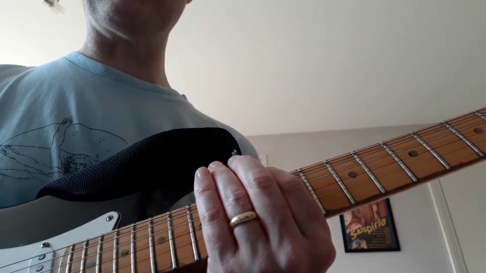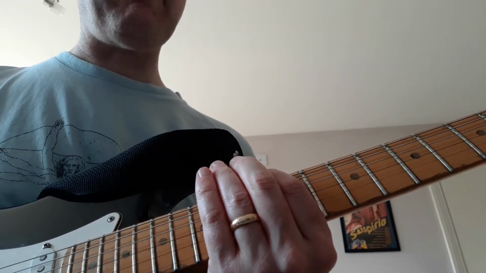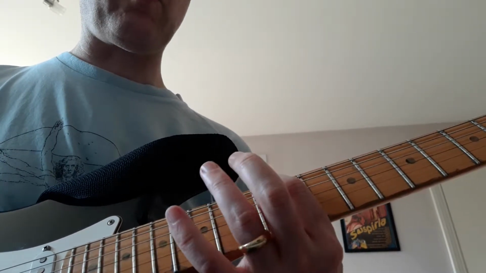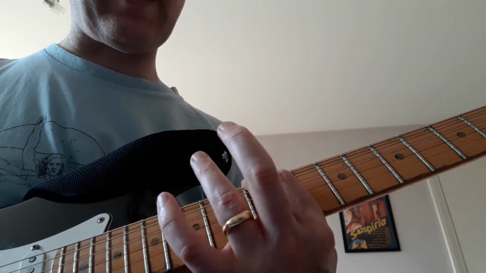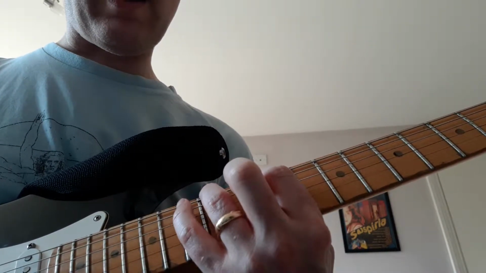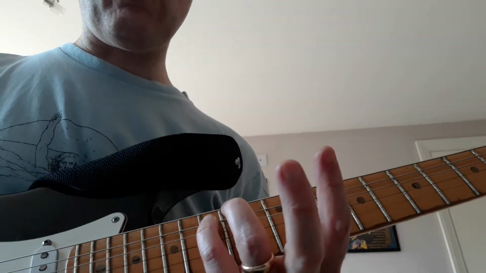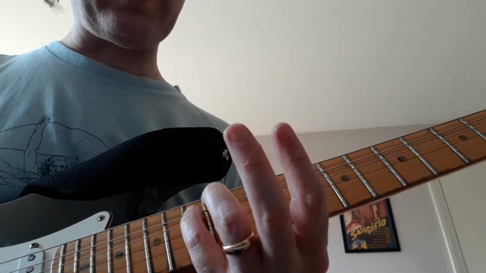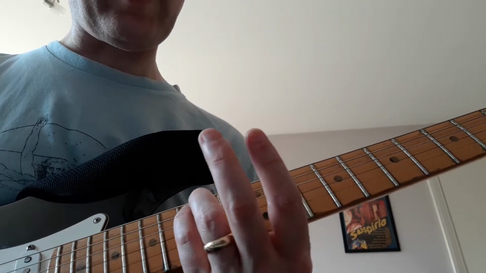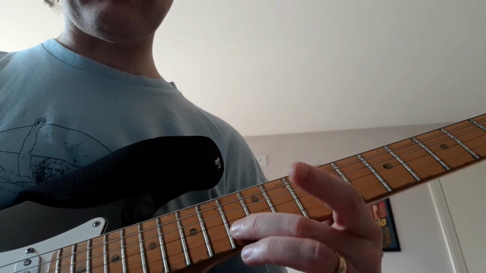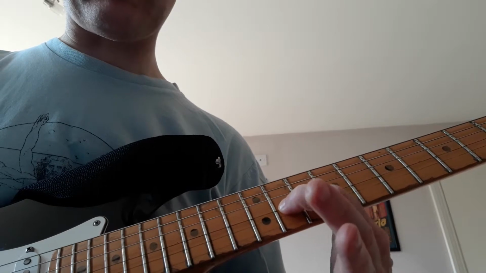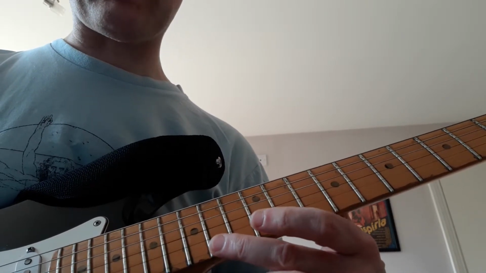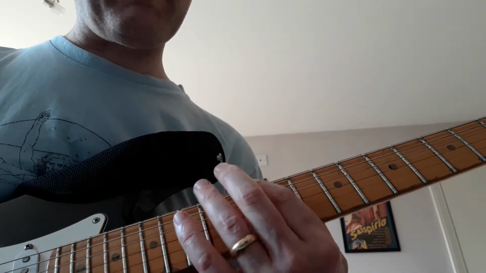Basically, I see the minor scale as a minor pentatonic with two notes added, and the two notes this time round are the second, and then this note here, which is the flattened sixth. Okay, and that's to be found here. So that'll be the flattened sixth, and that'll be the second. So let's just quickly build it.